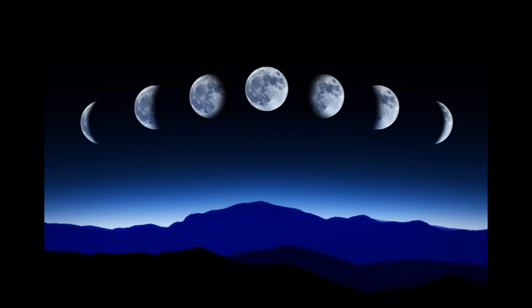As Earth spins, all celestial objects move across the sky, although the movements of the stars and planets become visible only at night.